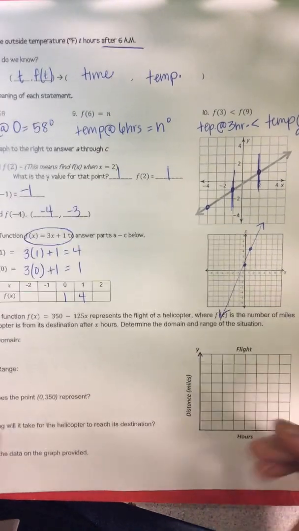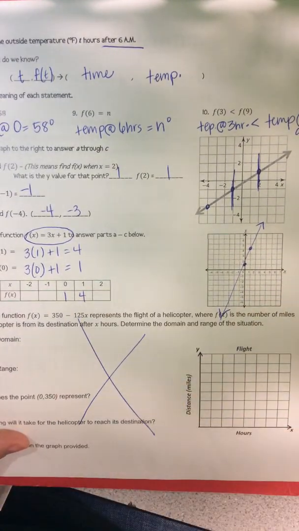Okay, that's where we're going to stop for today. You do not need to do the last word problem. Have a great afternoon.